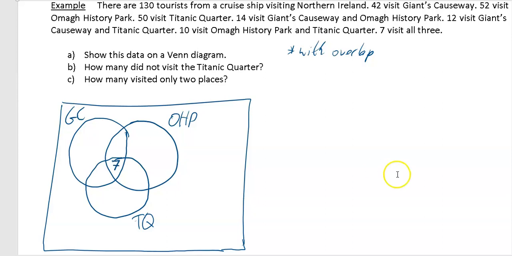And then we're going to work back in reverse order. The next thing it says is 10 visit Omagh History Park and Titanic Quarter. So there's Titanic Quarter and Omagh History Park. These two numbers have to add up to 10, so it's dead easy. 7 plus 3 gives you 10, so this must be a 3 in here. Go back to the next bit. It says 12 visit Giant's Causeway and Titanic Quarter.